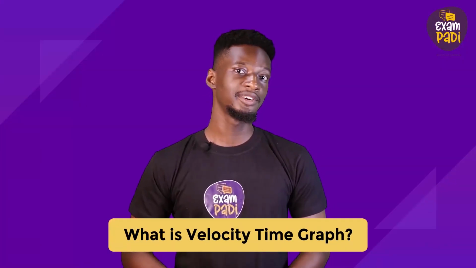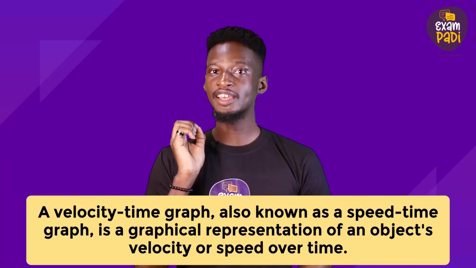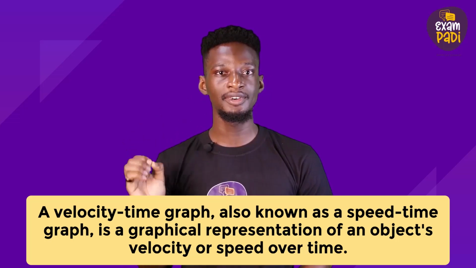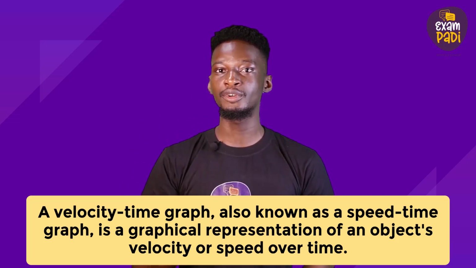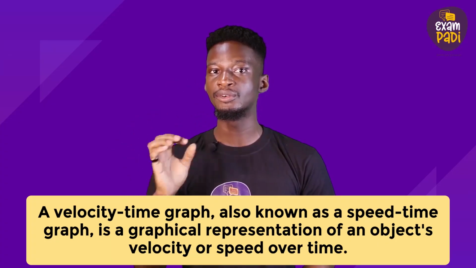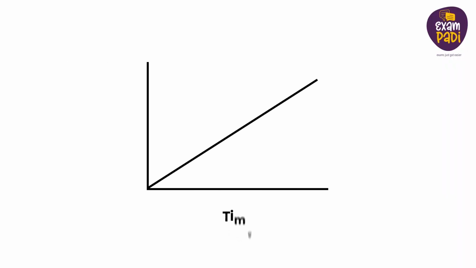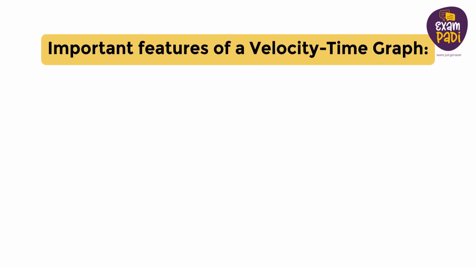What is a velocity time graph? A velocity time graph, also known as a speed time graph, is a graphical representation of an object's velocity or speed over time. On the horizontal axis, time is plotted, while on the vertical axis, velocity or speed is plotted. The shape of the graph can reveal various characteristics of an object's motion, such as its direction, acceleration, and deceleration. Here are some important features of a velocity time graph.